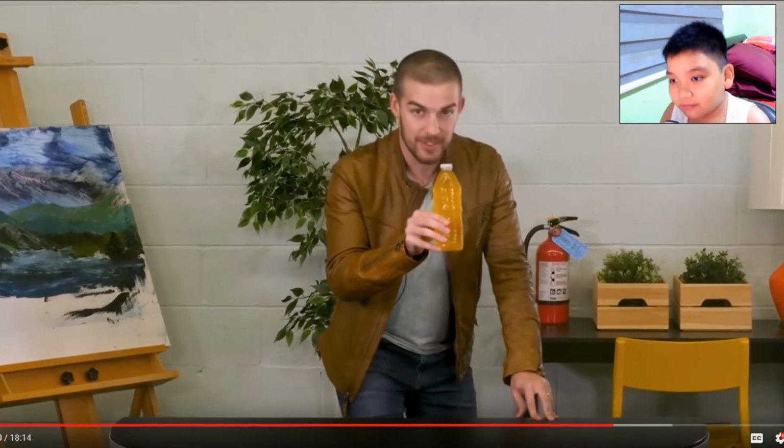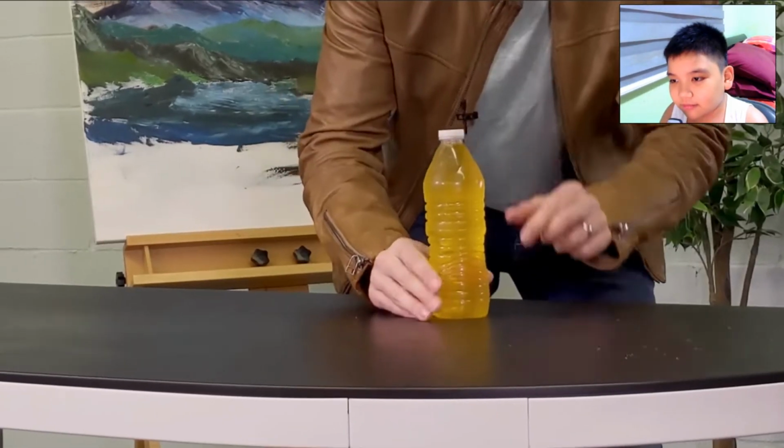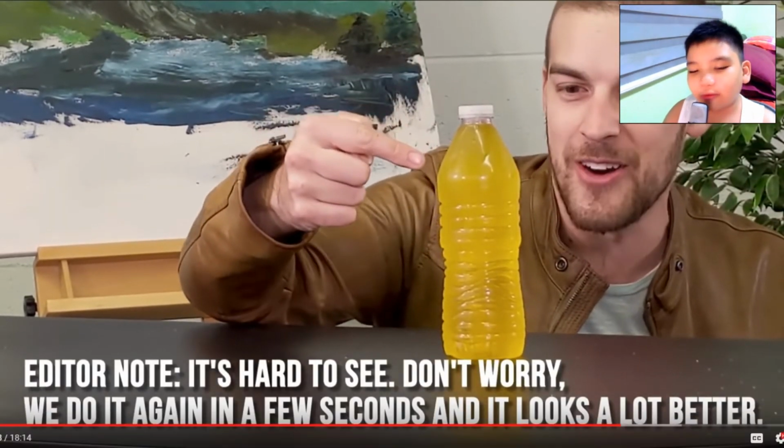Ready, Chris? It's gonna land right here. Ready? 3, 2, 1. And you see it, it's going! It's hard to see, don't worry. We do it again in a few seconds and it looks a lot better.